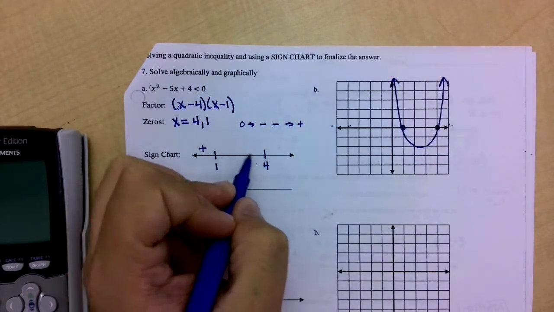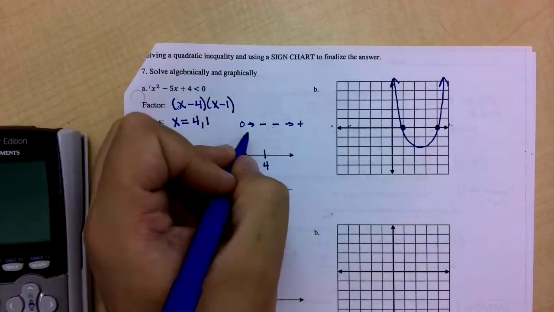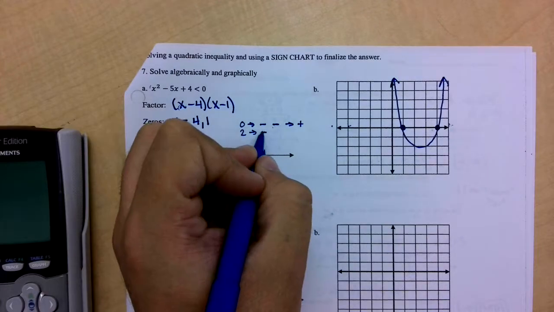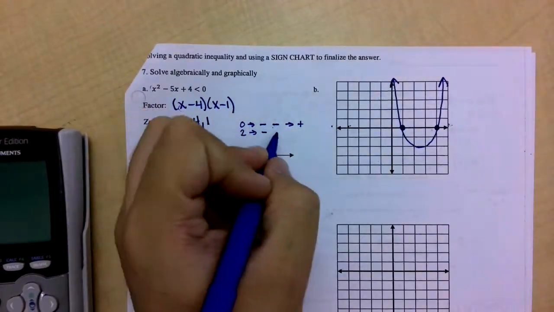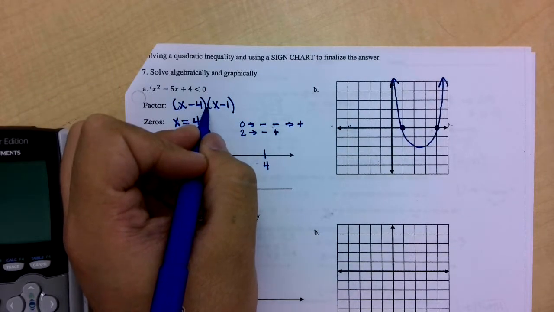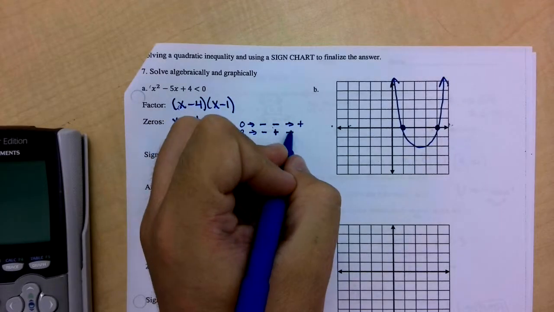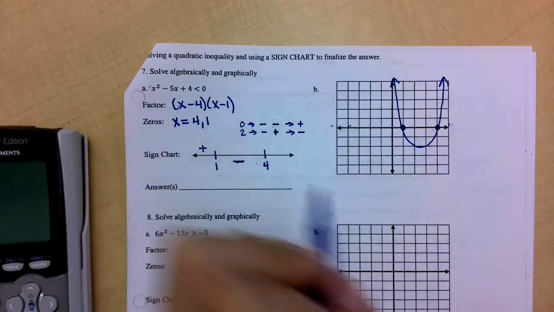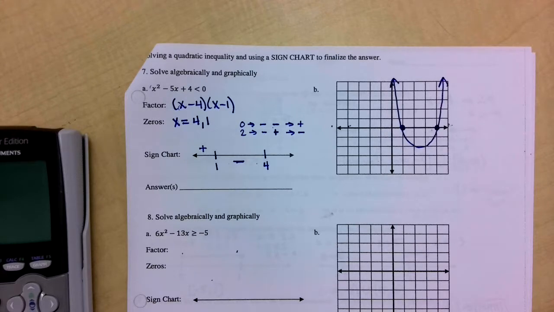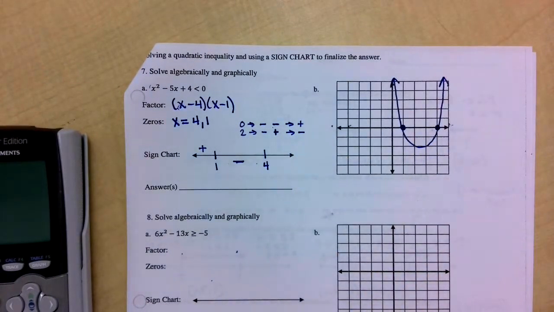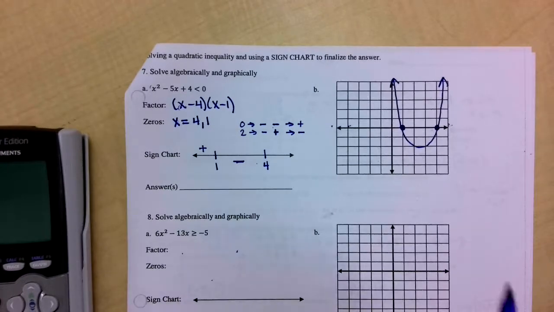Then in the middle, what's a number between 1 and 4? 2. If I plug in 2, I'm going to get 2 minus 4. That's negative. But 2 minus 1 is positive. So if I were to multiply the two numbers like I would with these factors, I'm going to result in a negative number. So this chunk of the graph ends up being negative. And we see that this is below the x-axis. Remember, negatives are less than, below. So if we're below the graph, we've got negatives going on.